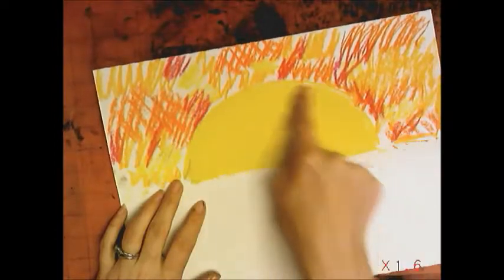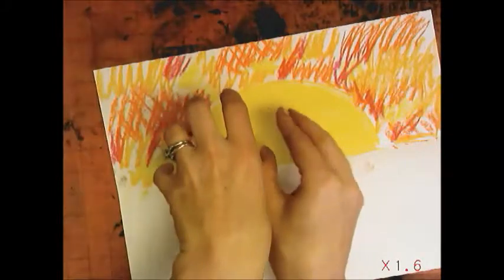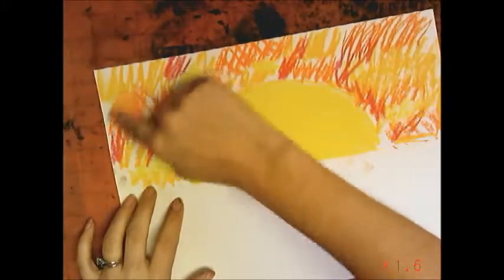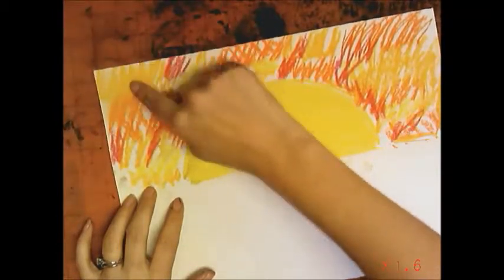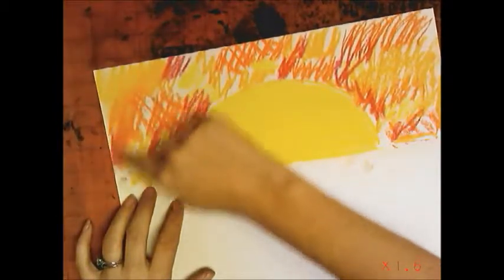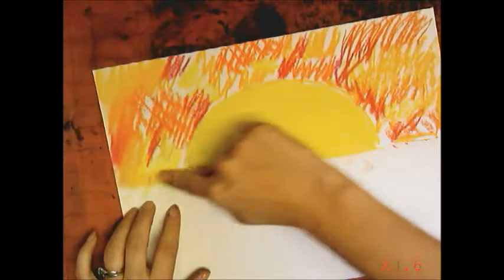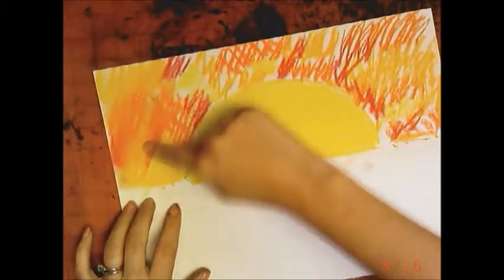So I just do my sun first, leave my sun nice and pretty because I don't want to get these colors into my sun. Okay, now I'm going to go around into the background space, and I'm going to just begin blending these colors together. Now the key here is you don't want to blend too much because then it won't look pretty anymore. Just a little. Soften up everything.